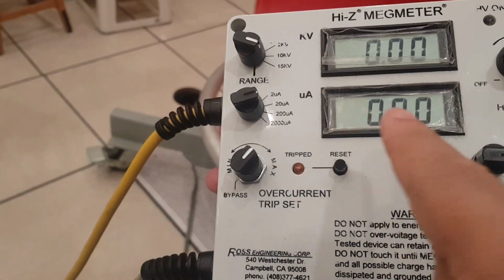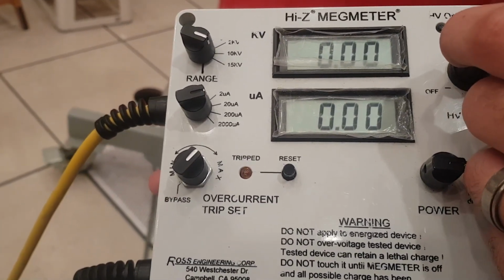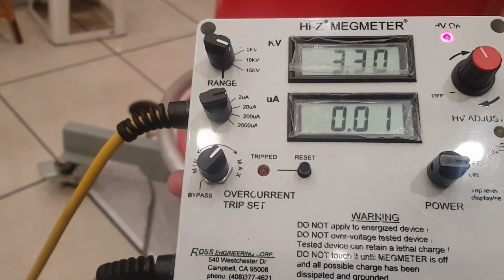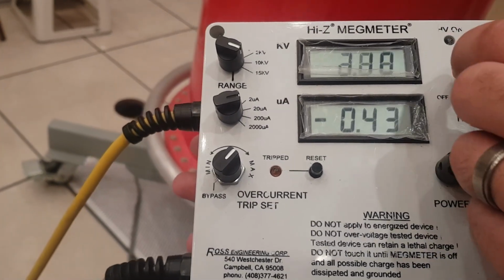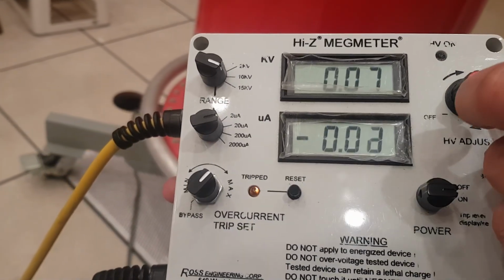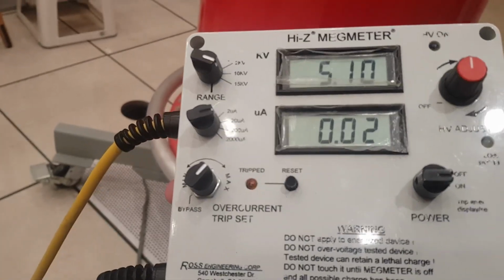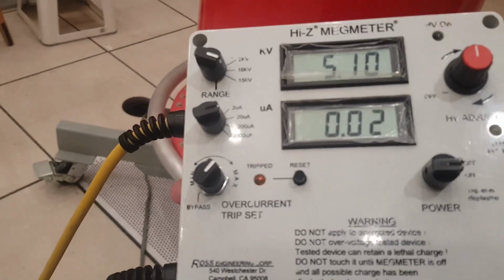So notice what will happen to the current the moment we apply the high voltage. You see the current goes high and then goes down very fast. Can you please repeat this again? Let's also watch the current. Look, when we apply the voltage, the current goes up and then goes down very, very fast. Why is this happening? We'll explain that in the coming video.